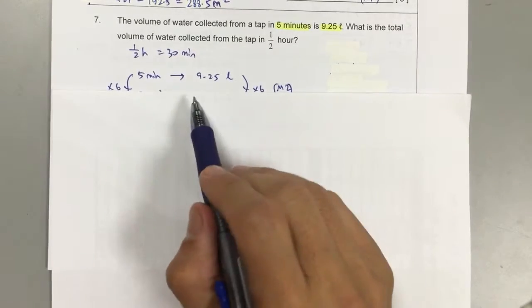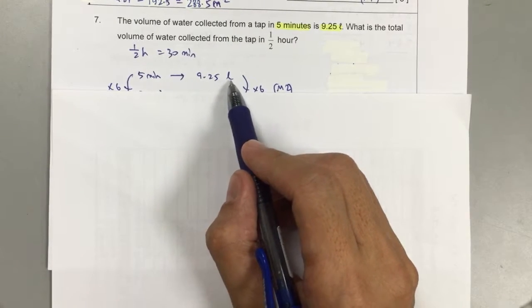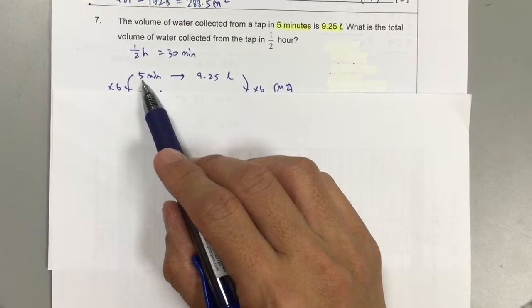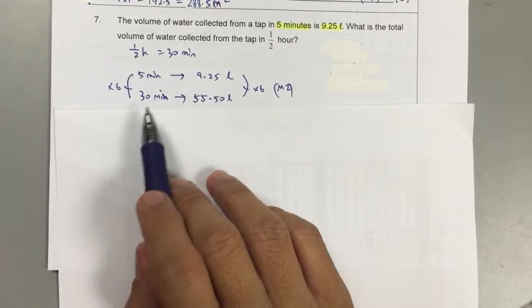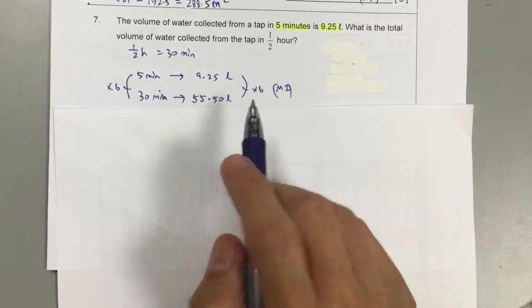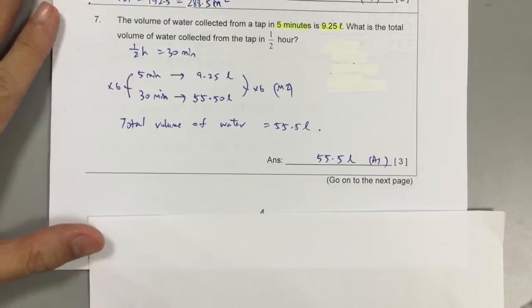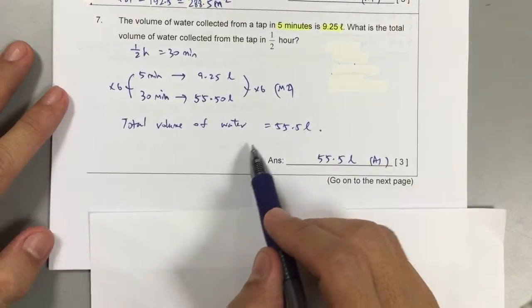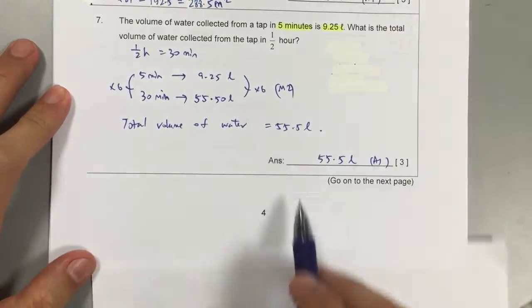So 5 minutes can collect 9.25 liters. If I want 30 minutes, will be times 6. Right, 5 times 6 is 30. So here I times 6 also. I get 55.5 liters. Total volume of water collected in half an hour will be 55.5 liters.